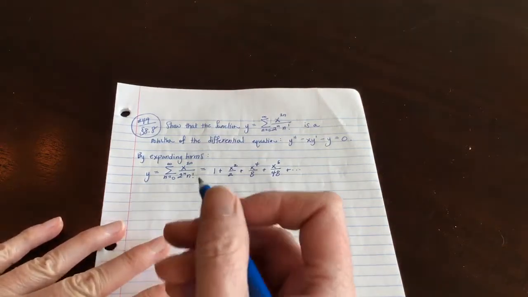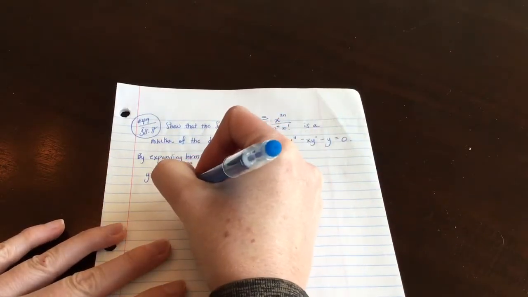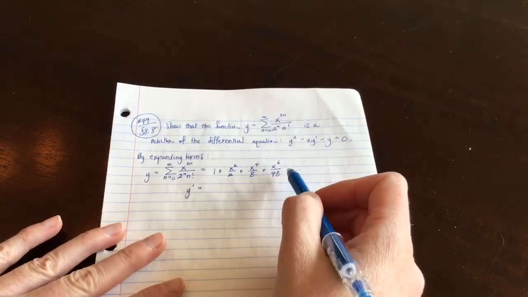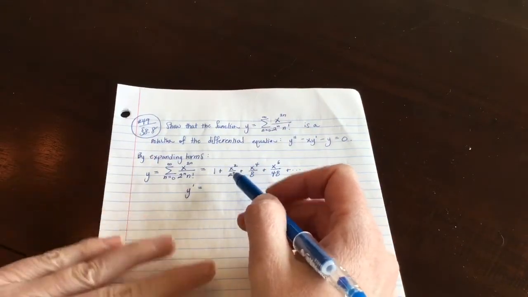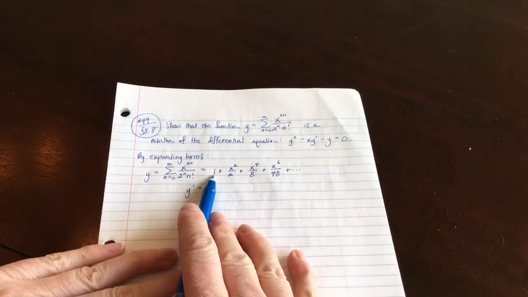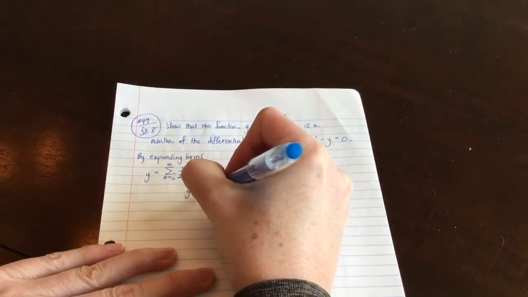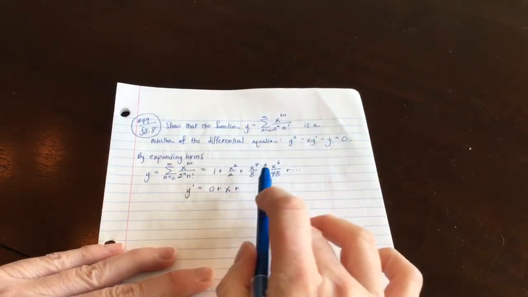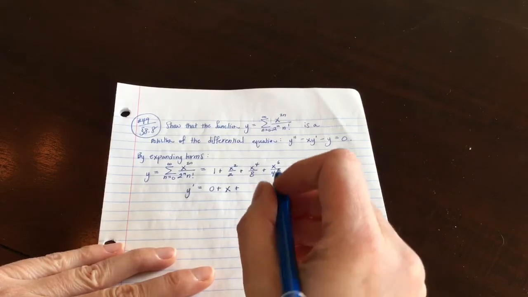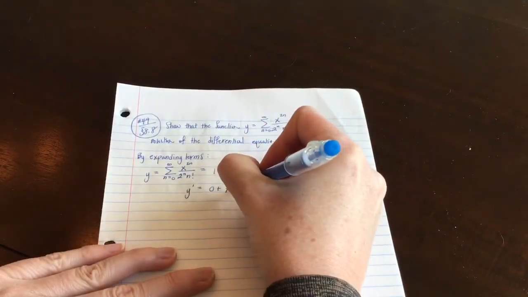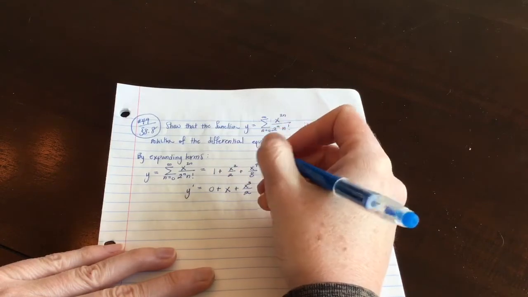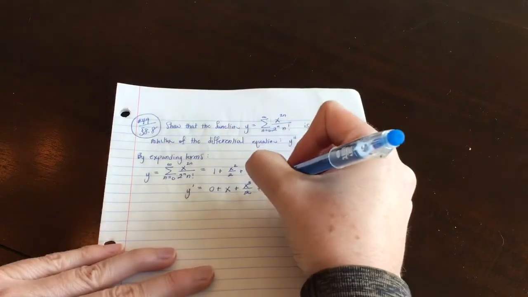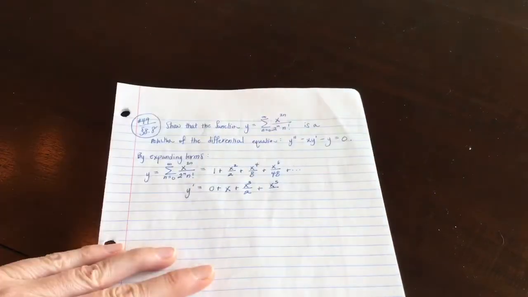So now let's figure out, well, if that's y, then what would y prime be? Well, y prime would simply be d dx of both sides of this equation. So let's take d dx of this side. So d dx of 1, 0, you don't have to write it, I will. D dx of x squared over 2 would be x. D dx of x to the 4th over 8 would be, what would that be? X cubed over 2. And then d dx of x to the 6th over 48 would be x to the 5th over 8.